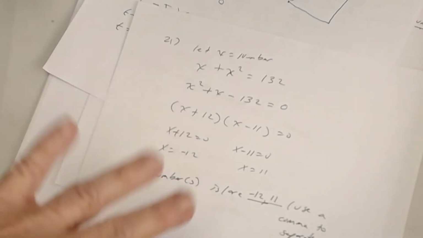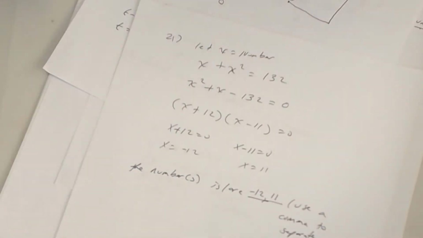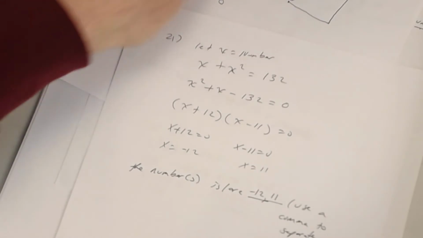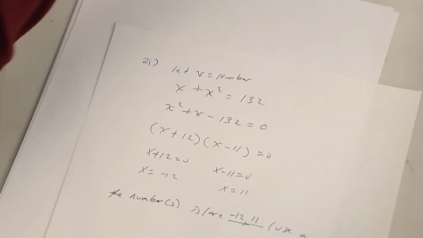So this is a situation where the negative solution is a solution. See here, I couldn't use negative 1 because time here is negative. You're saying negative 1 second? Time must always be what?